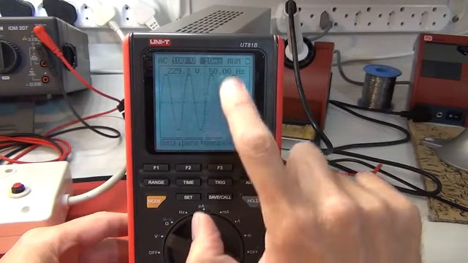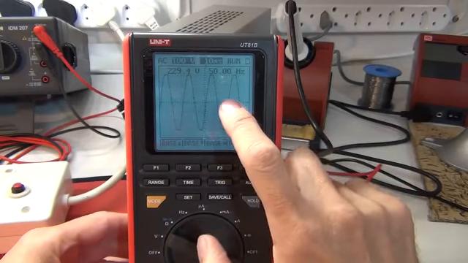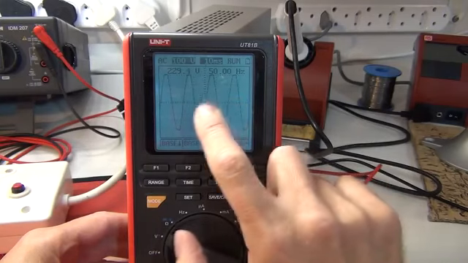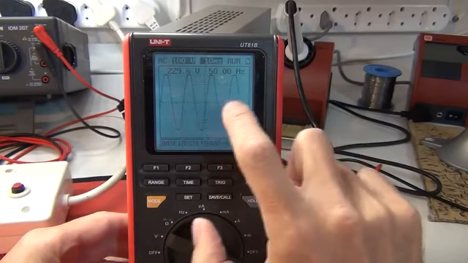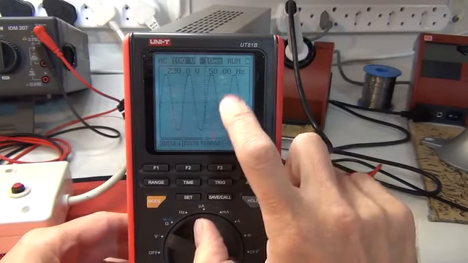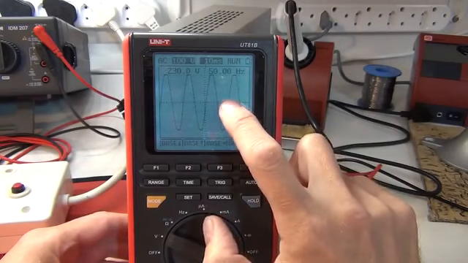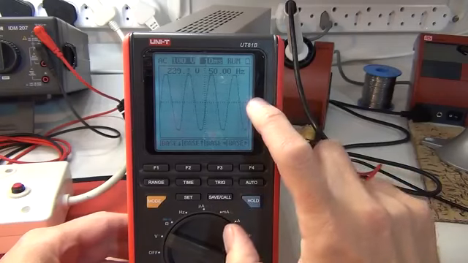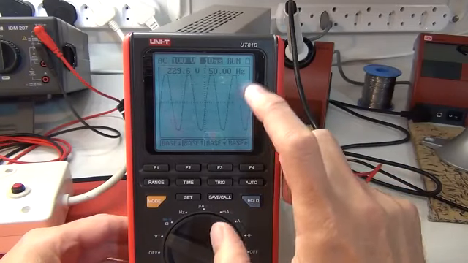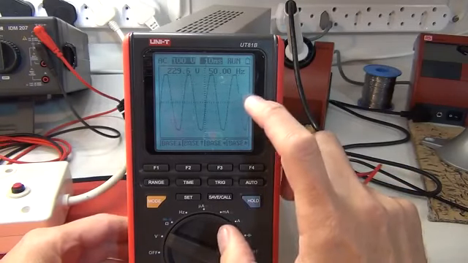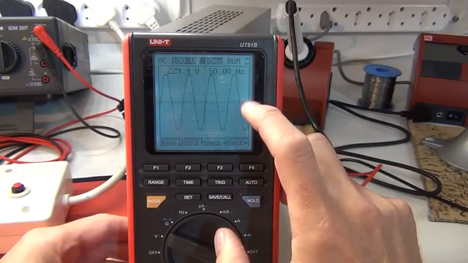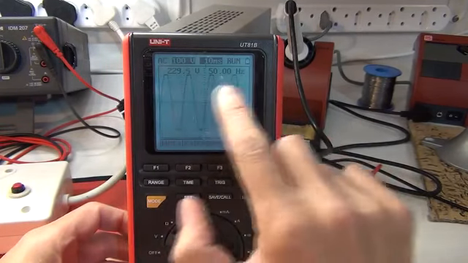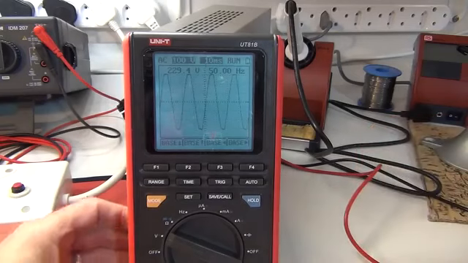It's 2 divisions. That's 20 milliseconds. That's the period, or the time it takes to complete a cycle, 20 milliseconds, and obviously you get 50 of those in a second. So that is what AC voltage looks like. Now I'm not going to concentrate too much more on AC voltage because obviously in electronics we predominantly use DC, but I'll show you what DC looks like on a scope.